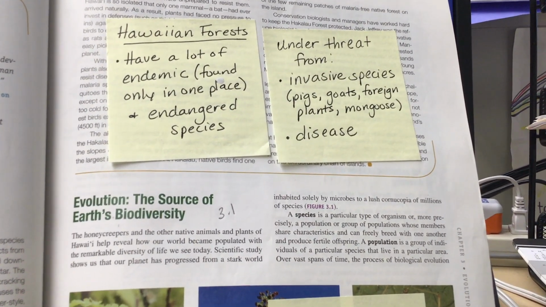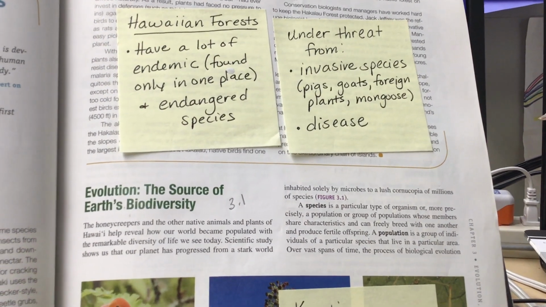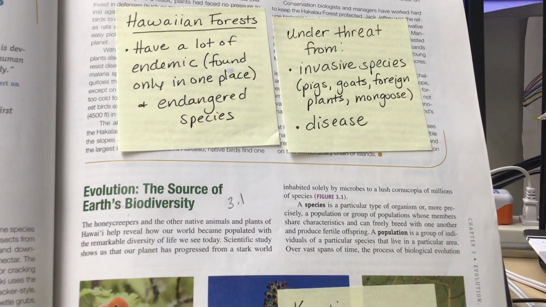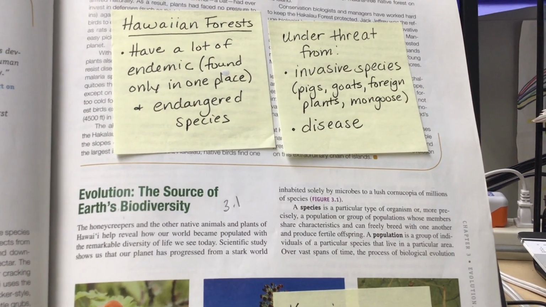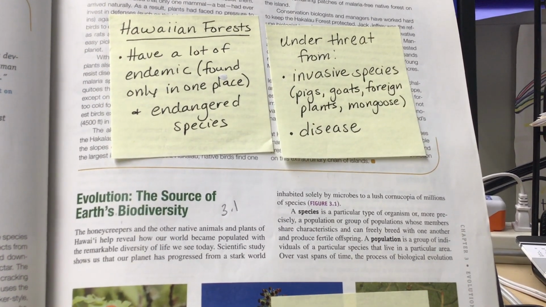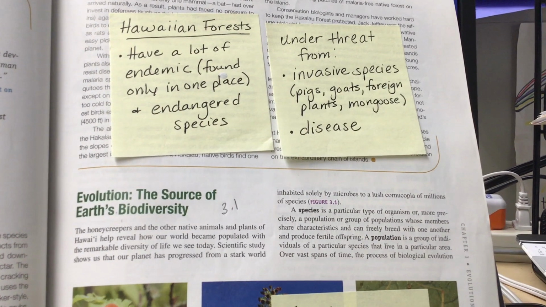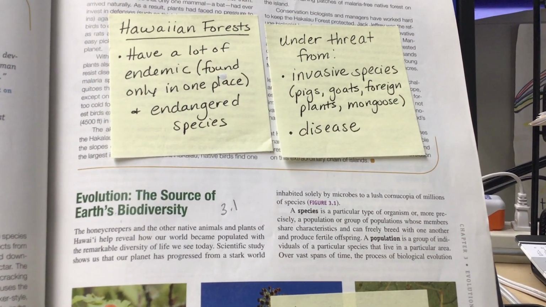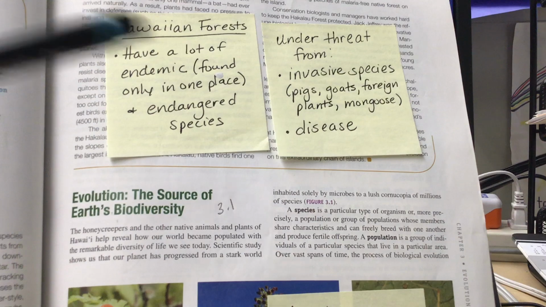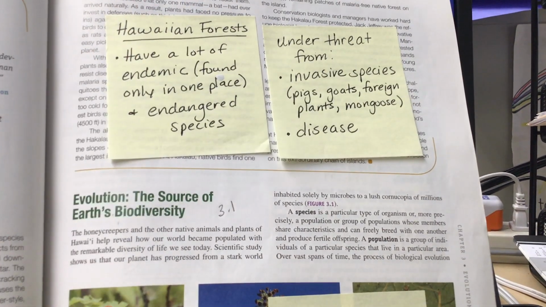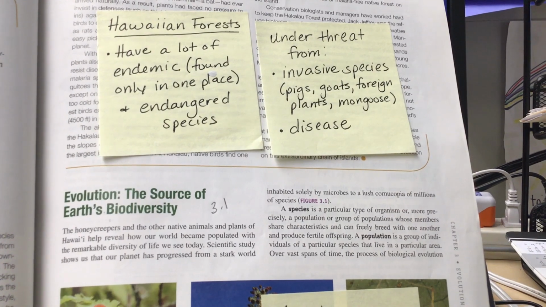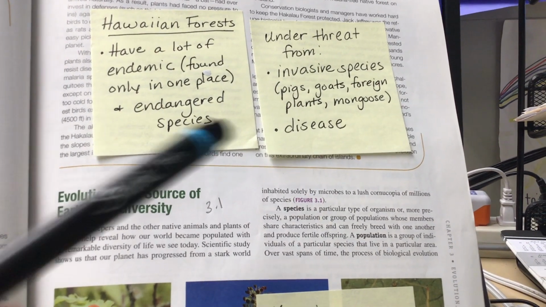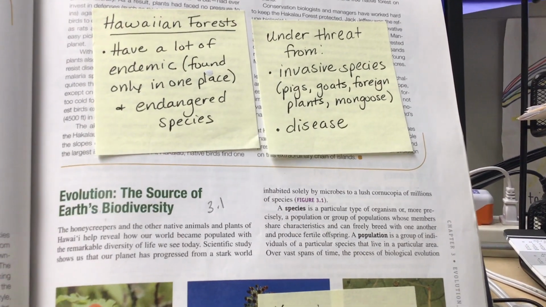Hawaii's species are under threat from invasive species, which are ones that aren't supposed to be there, that were brought in by humans or unintentionally brought in, like in boats, and we didn't mean to bring them, but we did. But some things human settlers brought in, pigs and goats and those kinds of species to eat, and then they got loose and now they're wild, and they can destroy forests. And then disease as well.